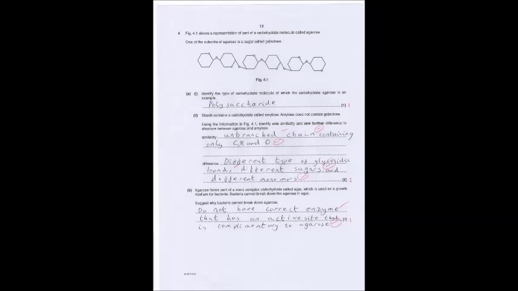Agarose forms part of a more complex carbohydrate called agar. This is used as a growth medium for bacteria. Bacteria cannot break down the agarose in agar. Suggest why bacteria cannot break down agarose. They do not have the correct enzyme that has an active site that is complementary to agarose.